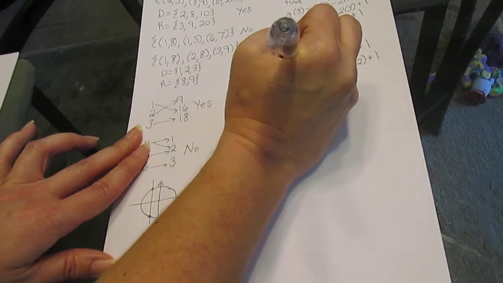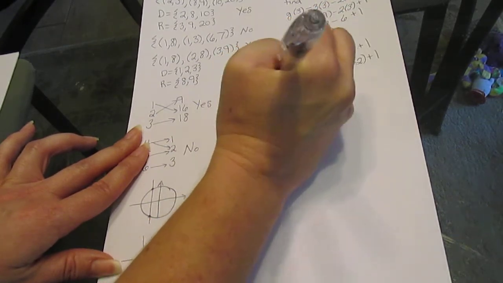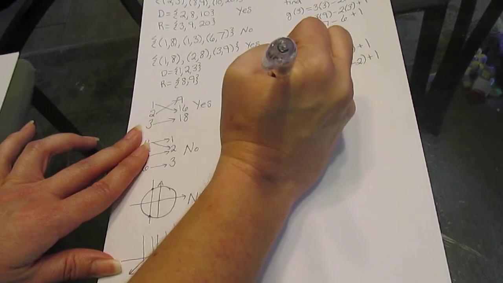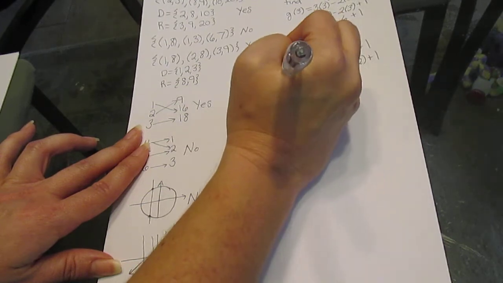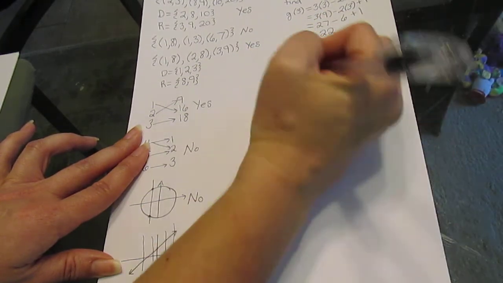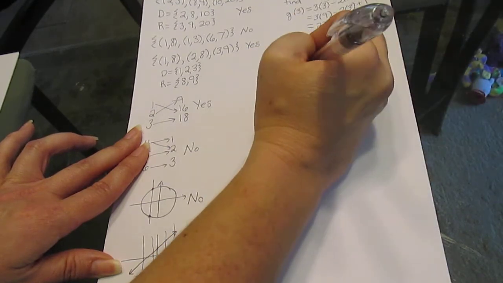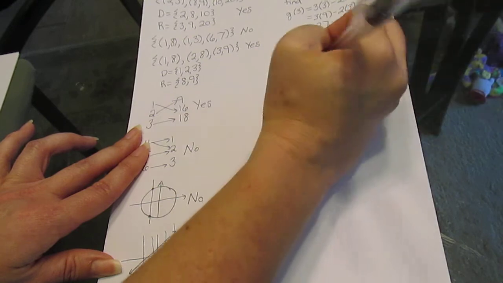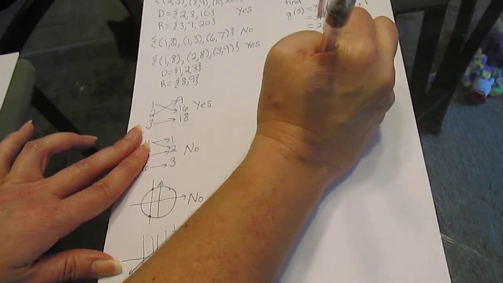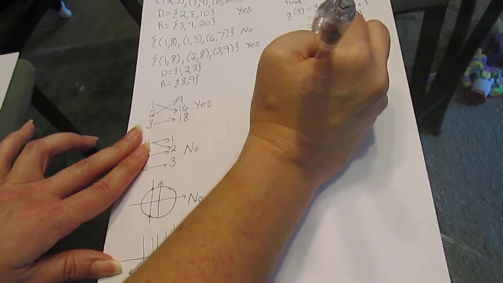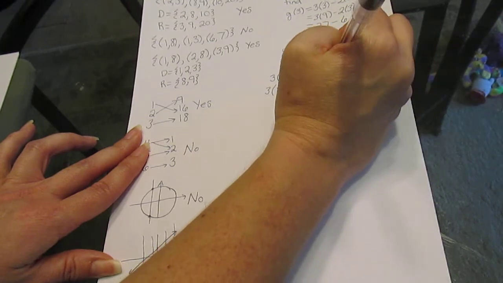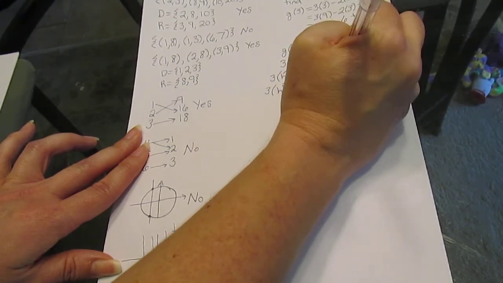So I've got h times h, which is h squared. H times negative 2, negative 2h. Negative 2 times h, negative 2h. And negative 2 times negative 2, positive 4.